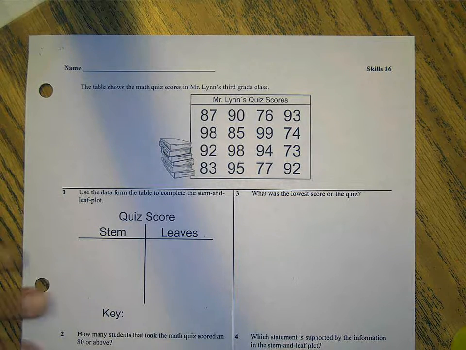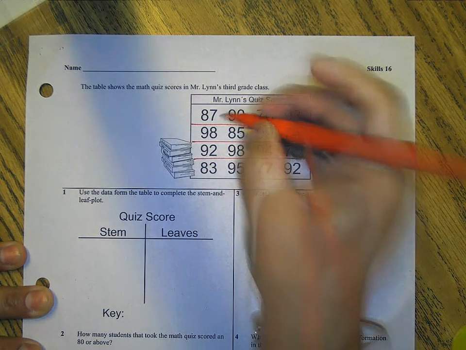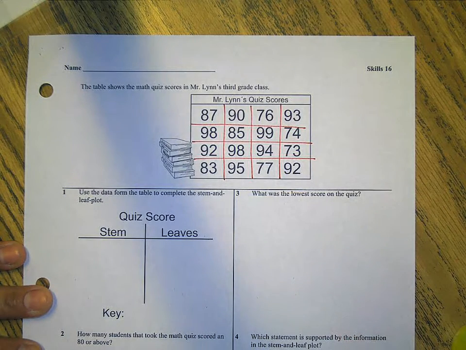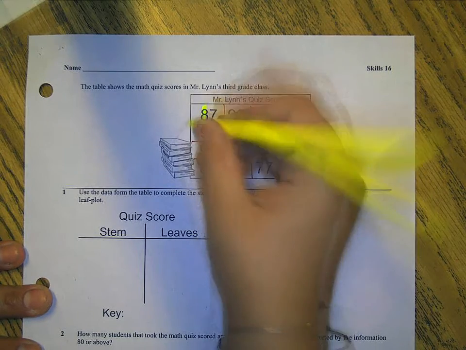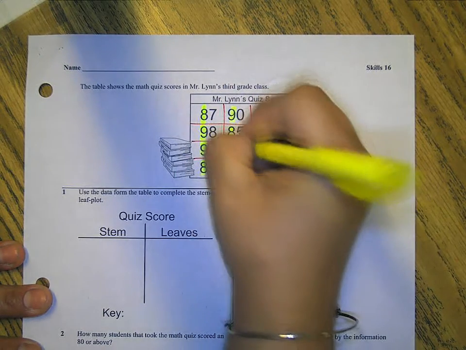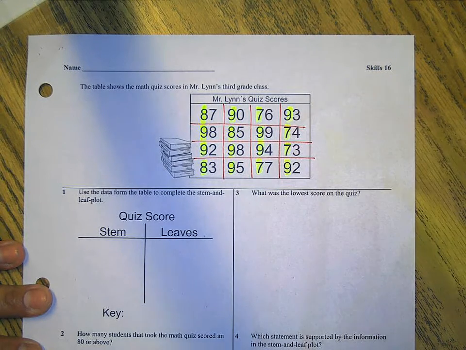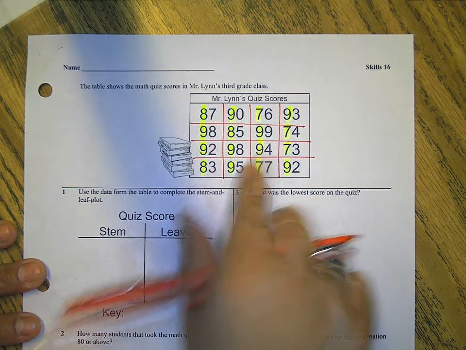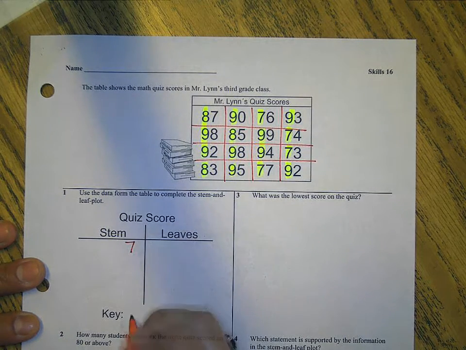Looking at skill 16, we have our data. My first step, of course, is to separate my data so that I know my numbers I'm working with. I notice that I'm working with numbers that go all the way to the 10th place, so I'm just going to highlight my first numbers because they're not all the same. So I can use the data that's given to me. Okay, I have 8, 9, 8. I have some 7s, so I'm going to start with my 7. And my key starts with the 7 and then the line.